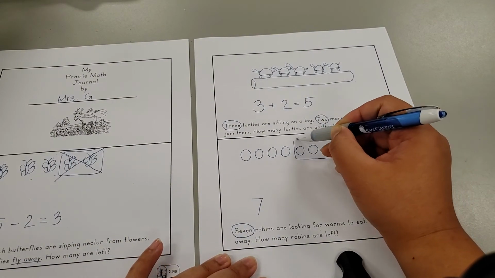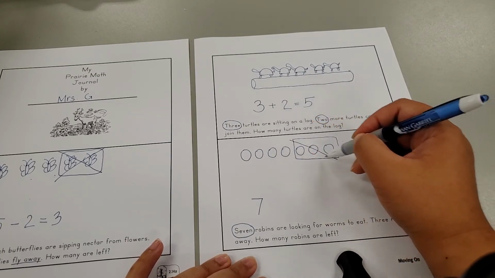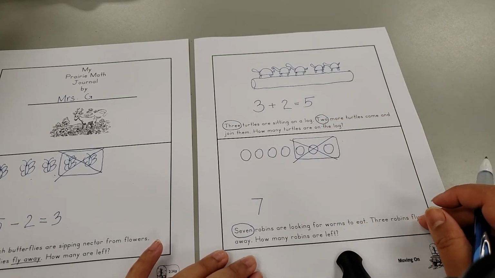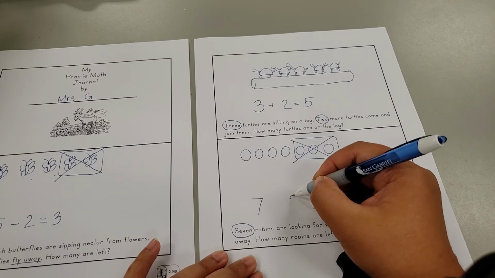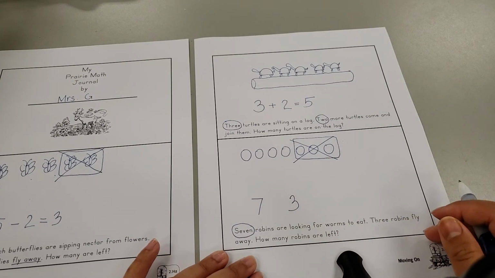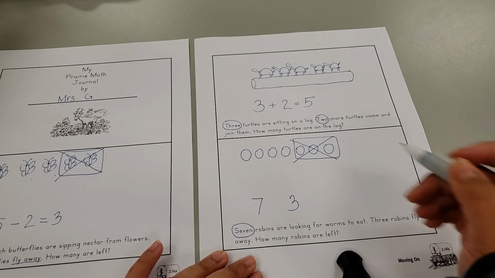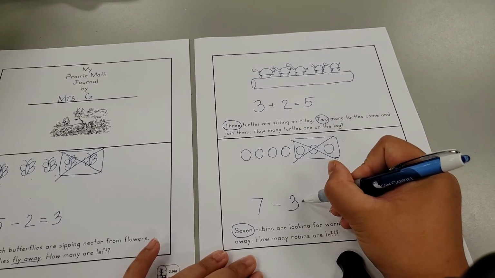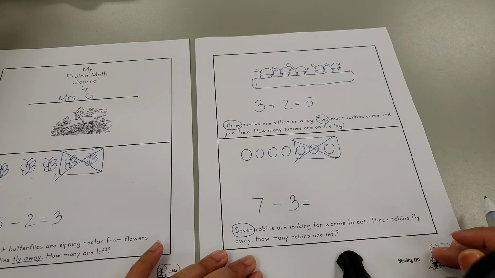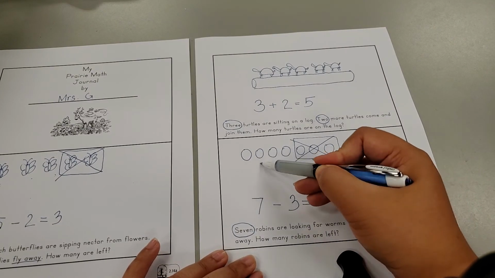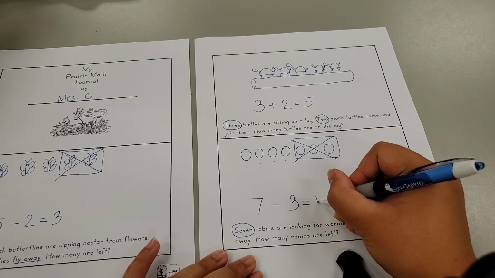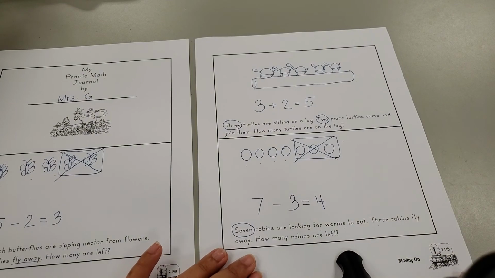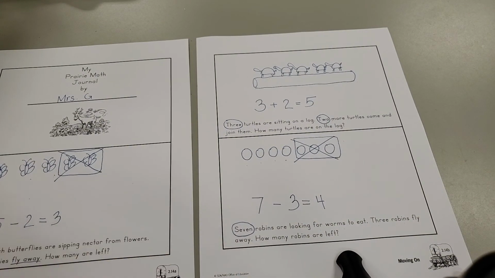So I'm going to find my 3 and show that they are being taken away. So here's 3. What symbol should I use to show taking away? Minus. How many robins are left to show the end of the story? Equals 4 robins left. Easy peasy, lemon squeezy.